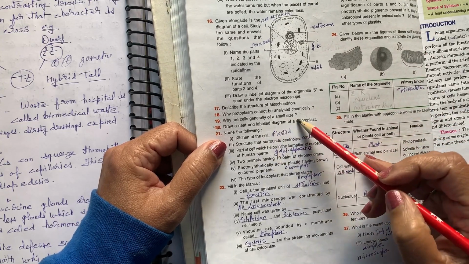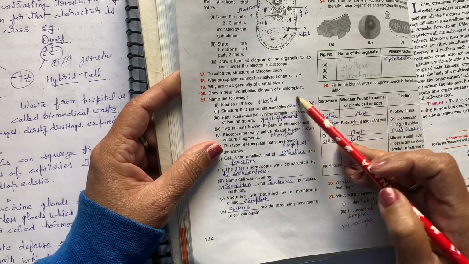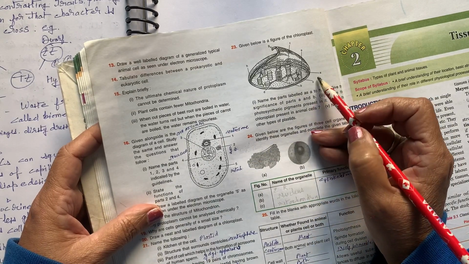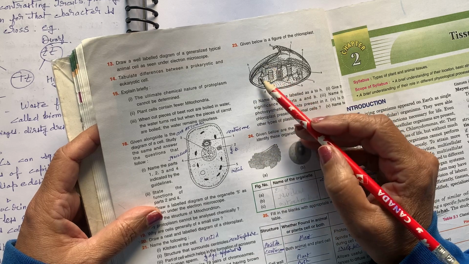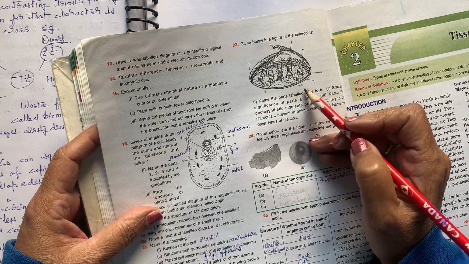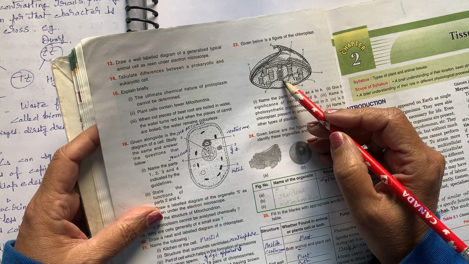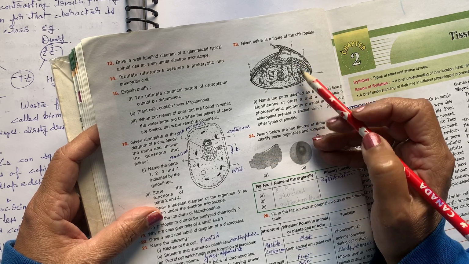Cells are generally small in size so that they are able to perform their functions properly. Label diagram of a chloroplast. See, this is the label diagram of a chloroplast. See, this is the matrix. This is the outer membrane. This is lamellae. These are thylakoids. A single plate is the thylakoid, and a heap is known as grana.